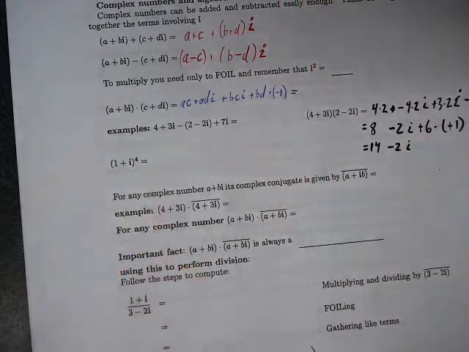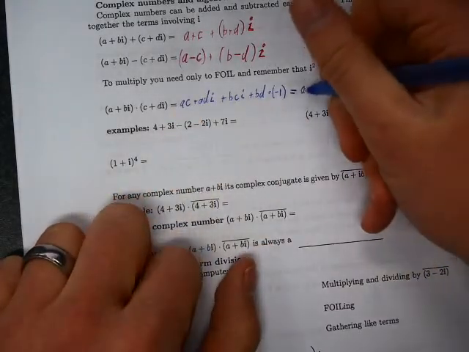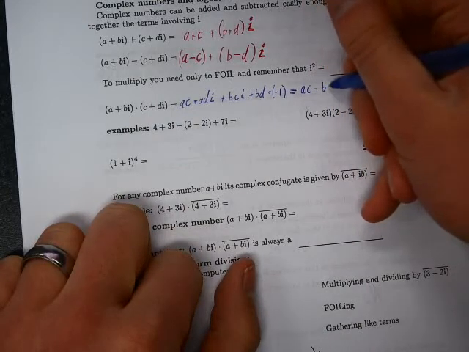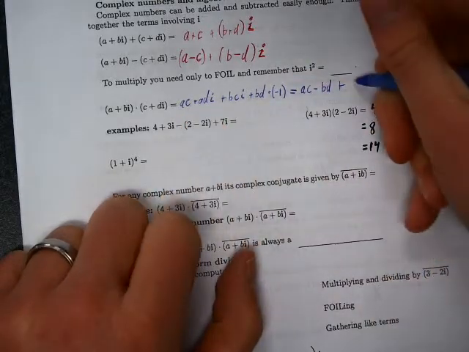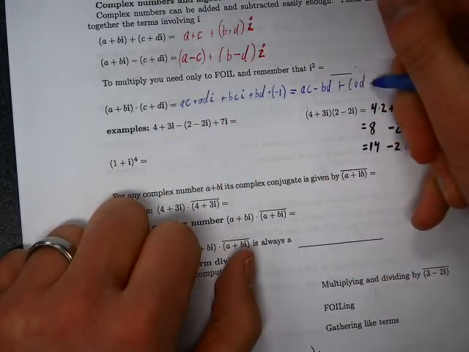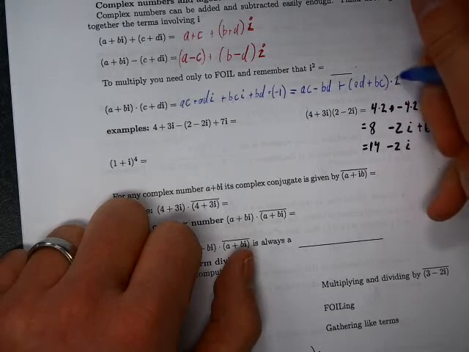And now let's just simplify it out. Let's put the real parts together and the complex parts together and see what we get. So I'll see ac minus bd plus the complex part, ad plus bc times i.